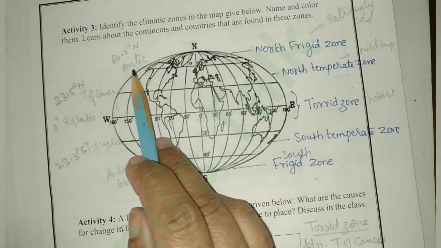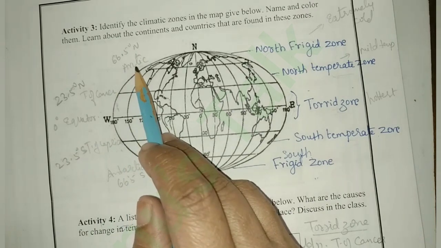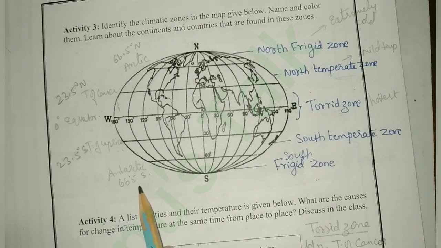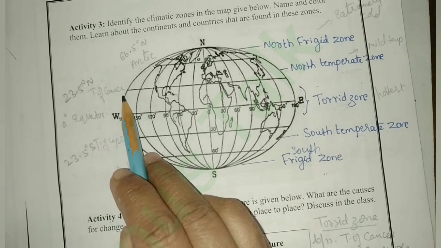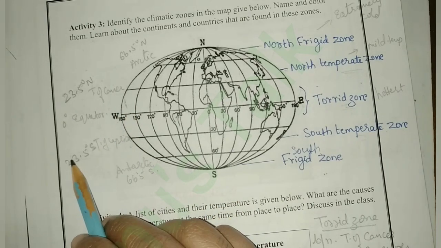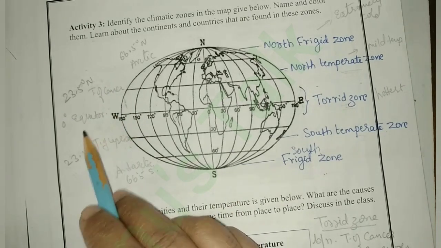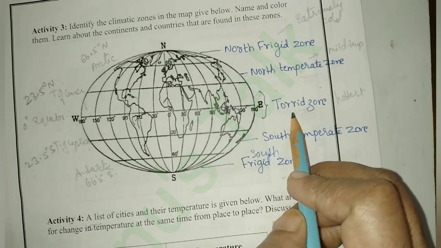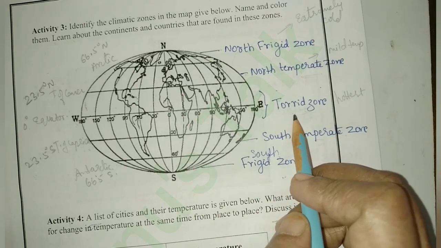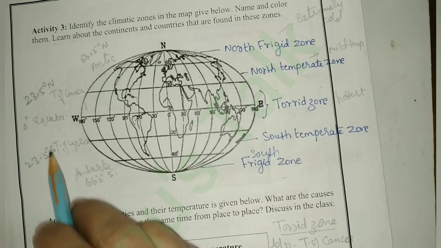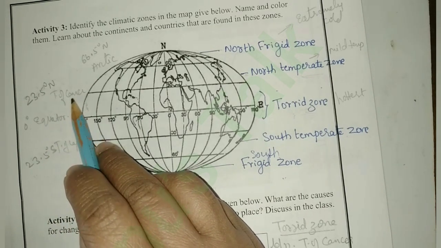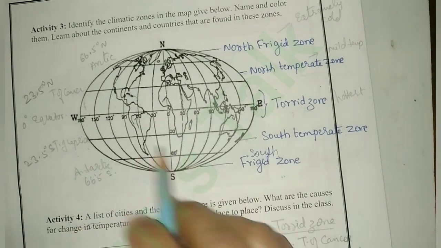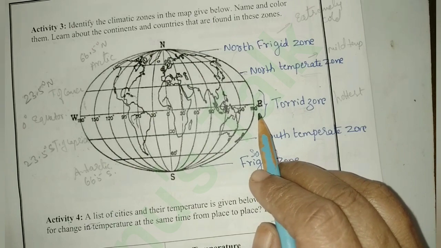Now you know that Arctic Circle is 66.5 degree north, and Antarctic is 66.5 degrees south, right? And this is Tropic of Cancer and Tropic of Capricorn 23.5 degrees south. This is north and this is the equator, right? So here now this is the torrid zone, right? That is the region between the Tropic of Cancer and the Tropic of Capricorn in the south, with the 0 degree equator in between. This region receives the direct rays of the sun, so it has a high temperature.